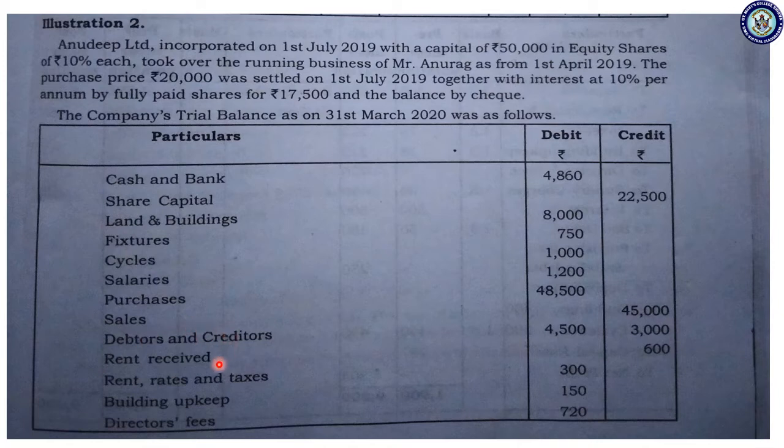Rent received. Rent received is a P&L item and the ratio is time ratio. It is a timely payment or timely receipt. Now rent, rates and taxes, again a P&L item on the basis of time, so time ratio. Building upkeep means nothing but maintenance. We are maintaining the building, so it is again on a timely basis. You have to fix the time, then you have to maintain it. It is not connected with the sale. So that is to be apportioned on the basis of time ratio.